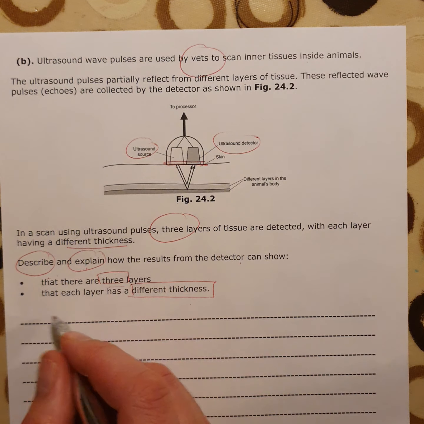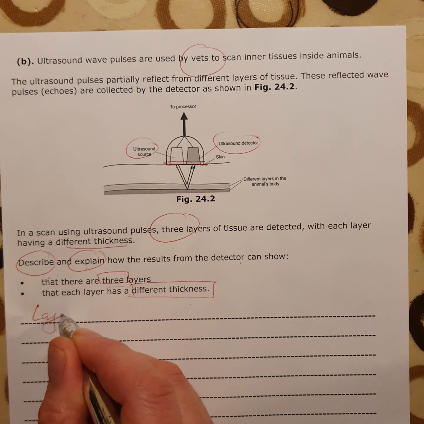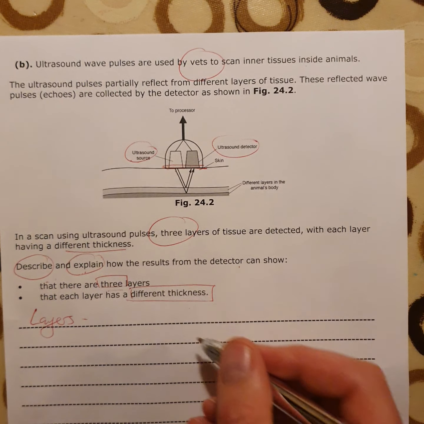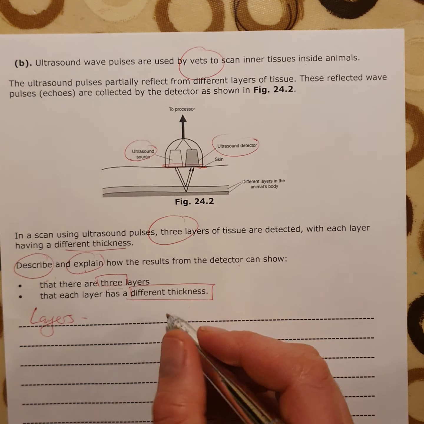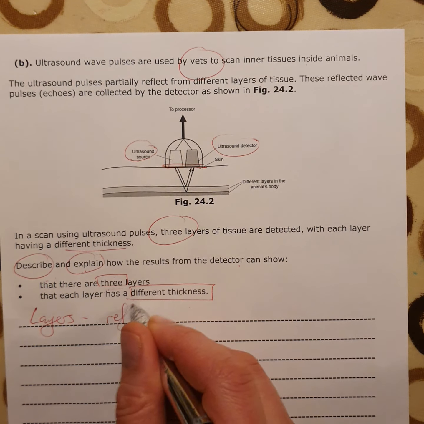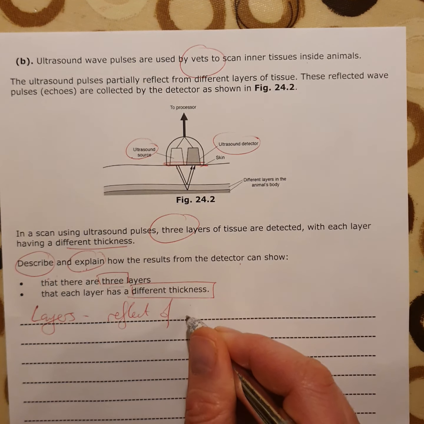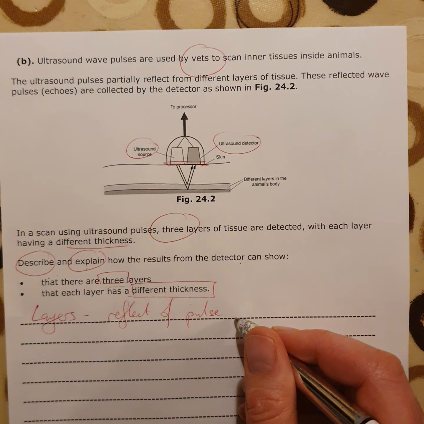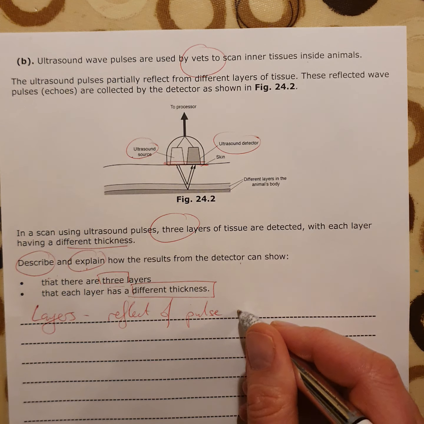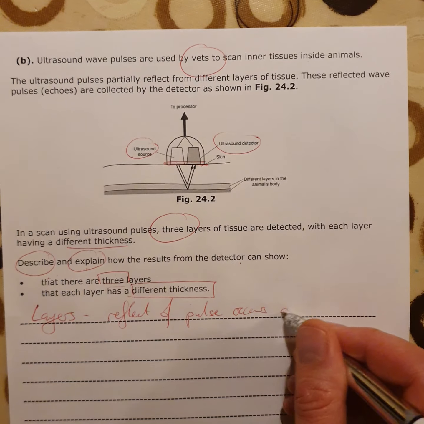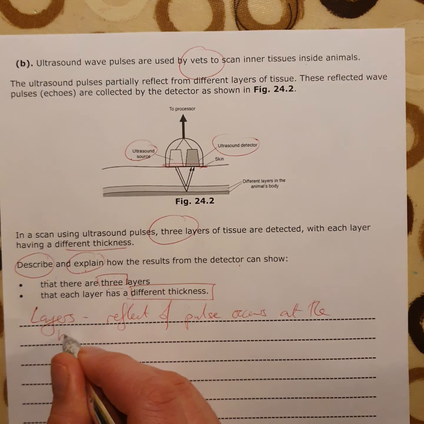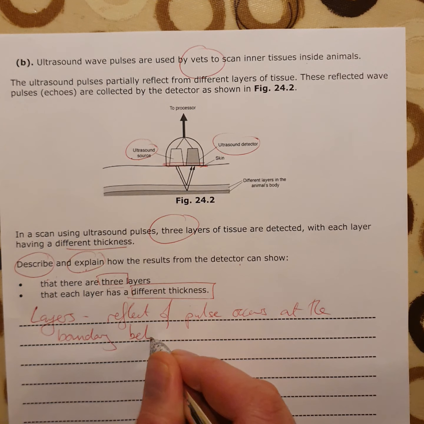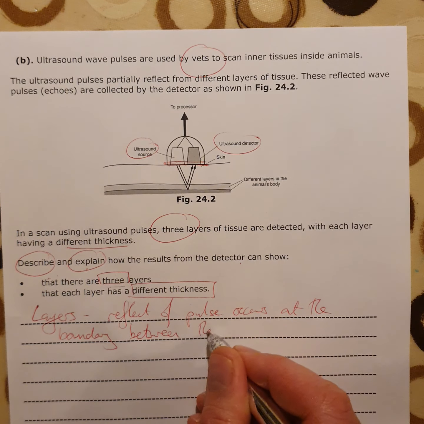So let's do the layers first. So what's happening here? Well, there's going to be the reflection of the pulse. It occurs at the, I'm going to use the word boundary, at the boundary between the layers.